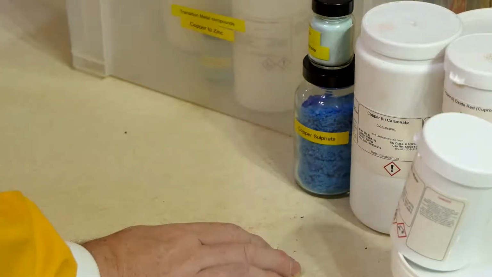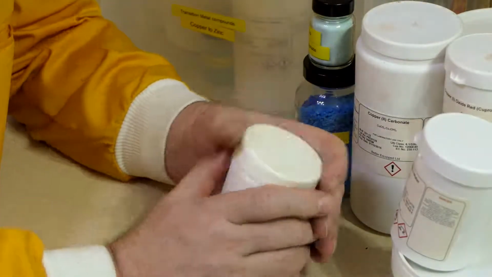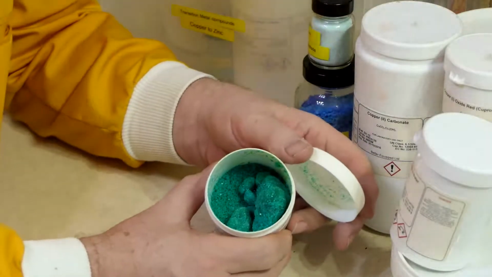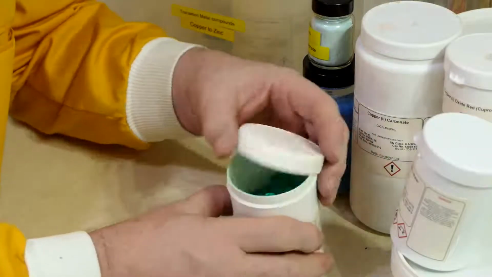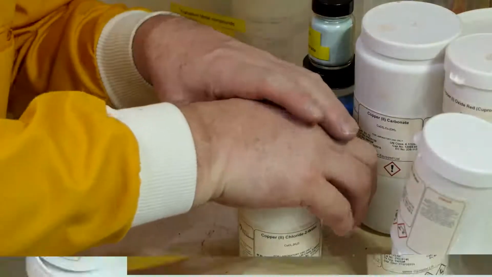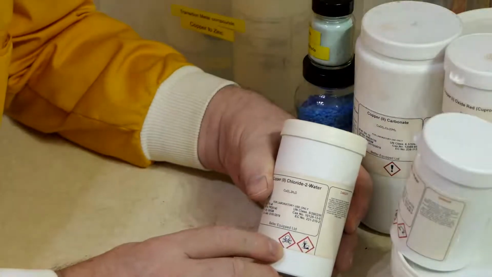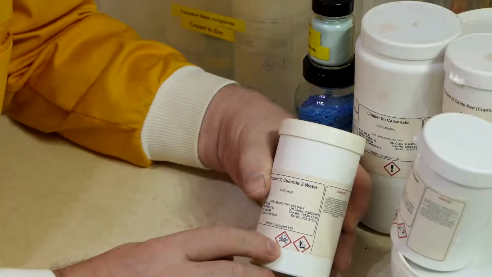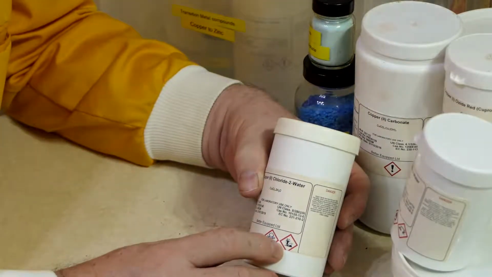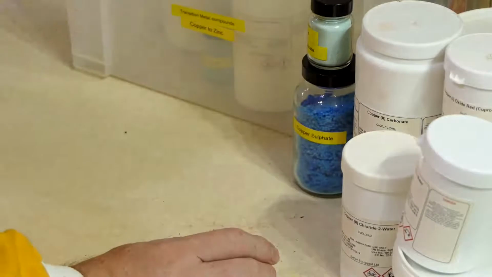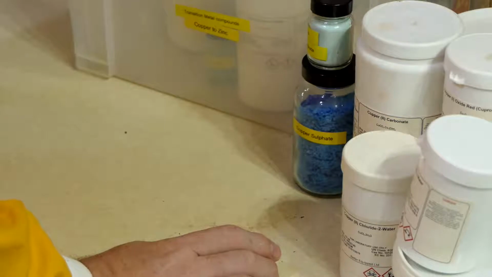Lost the one I was looking for. There we go, copper chloride. This, I think, is beautiful. It forms beautiful green crystals. But when you dissolve it in water, it makes a blue solution. Again, this one is highly poisonous and dangerous to all living organisms. Not particularly nice. Right, I think I'll stop looking at those.